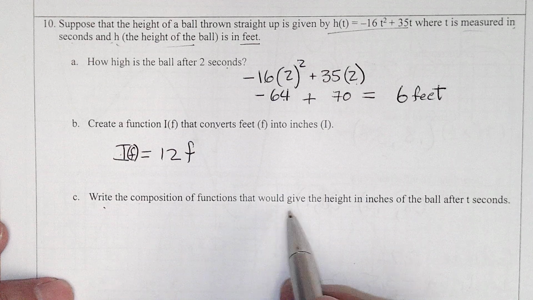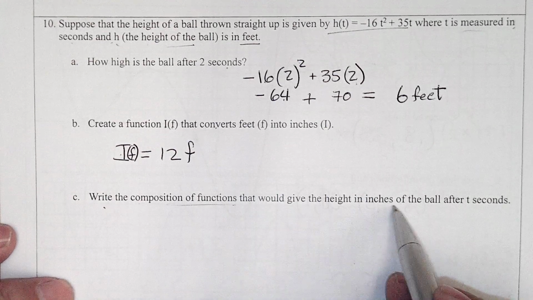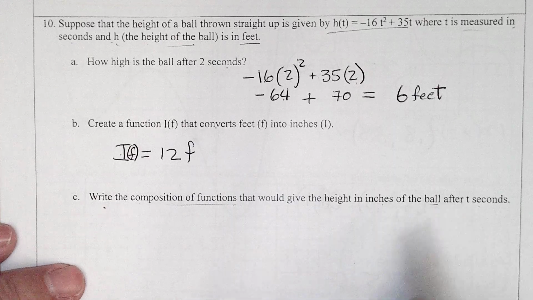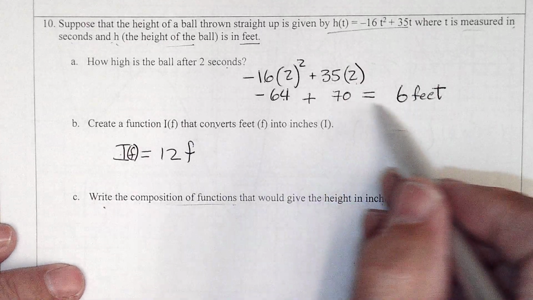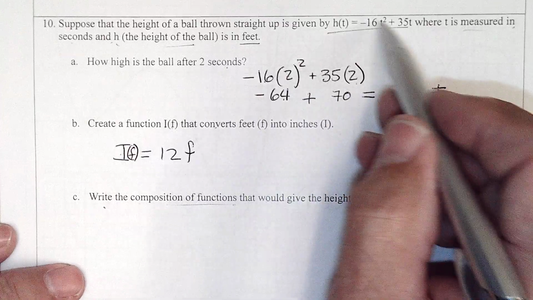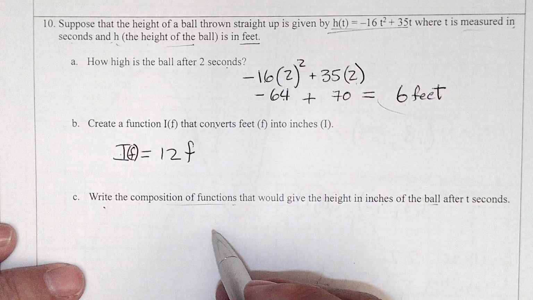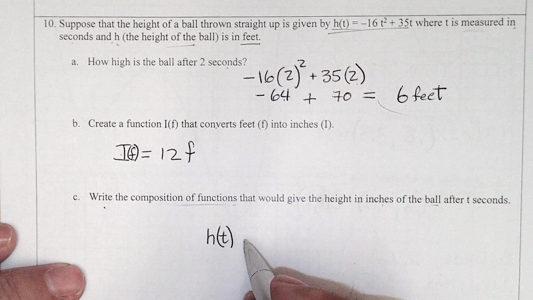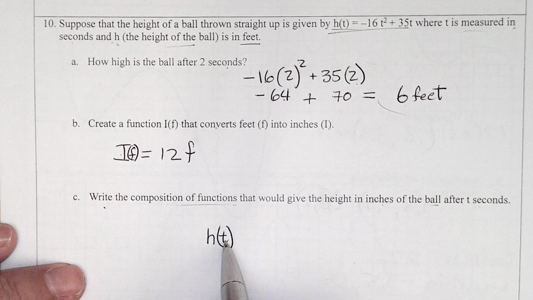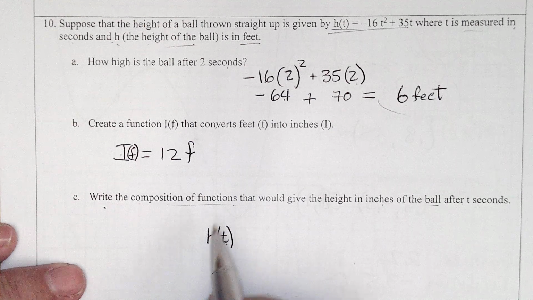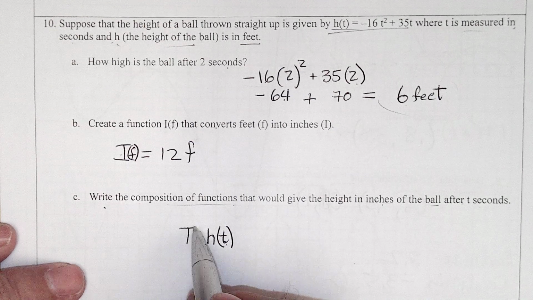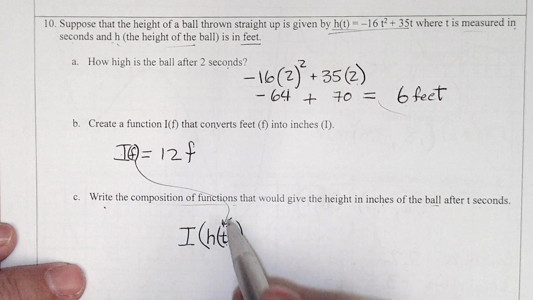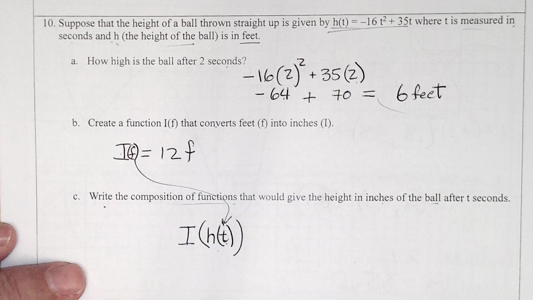Now write a composition of functions that would give me the height of the ball in inches after t seconds. Well, H gives me the feet. So that I give the time, it gives me the feet, and then I have to do I of this because this is the feet, and that would convert it to inches.